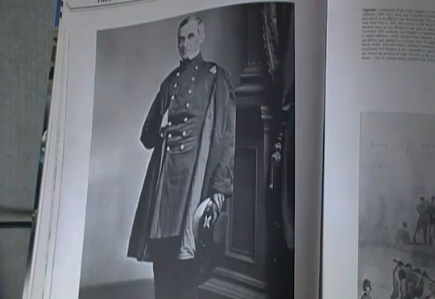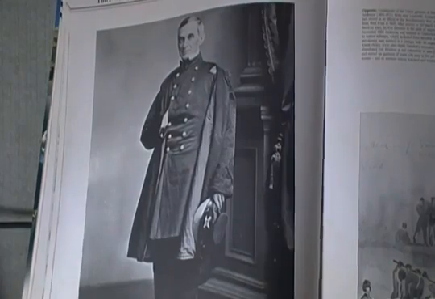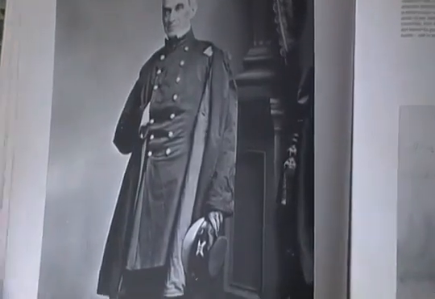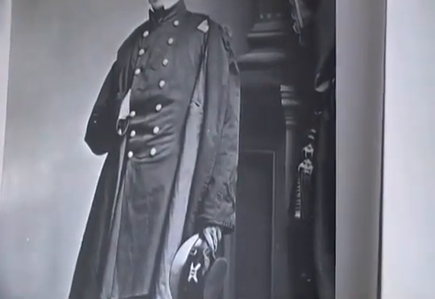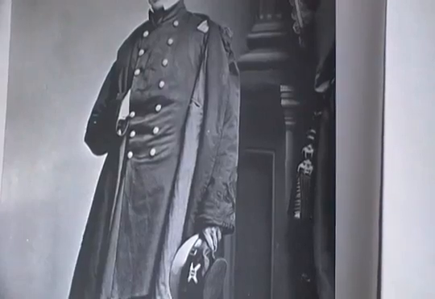Please notice that Robert Anderson has his right hand underneath his uniform, and he is covering his right hand. What we are left to see is his left hand. The hidden hand of history.